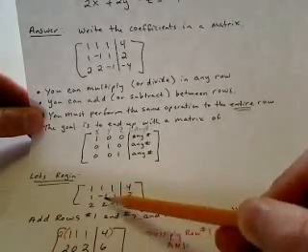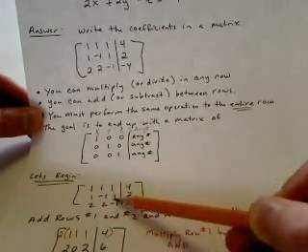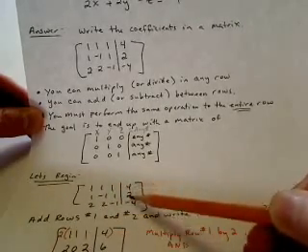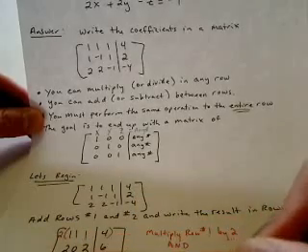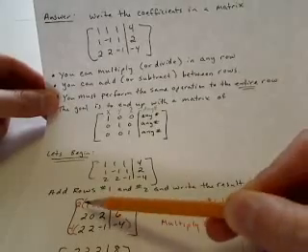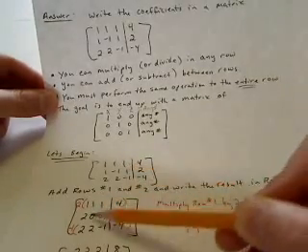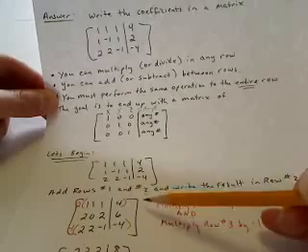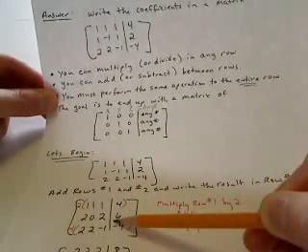We get 1 minus 1 is 0. 1 plus 1 is 2. And 4 plus 2 is 6. And we just leave the other rows the same as what they were.